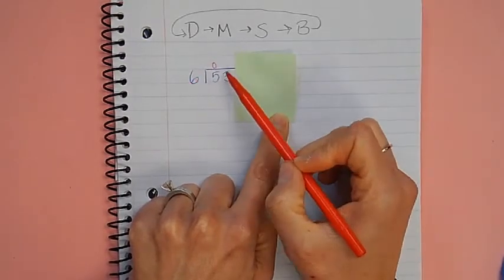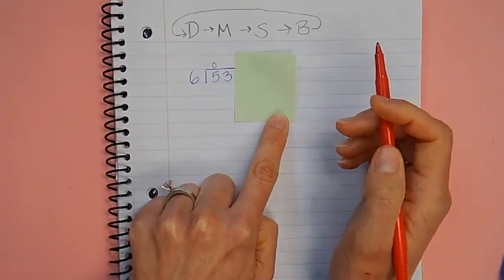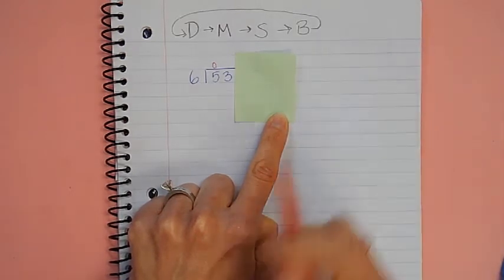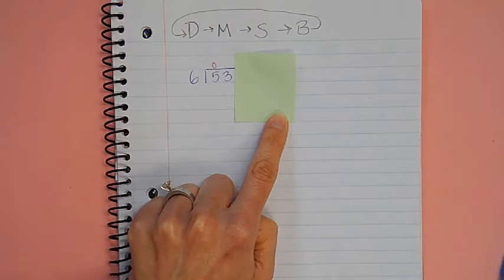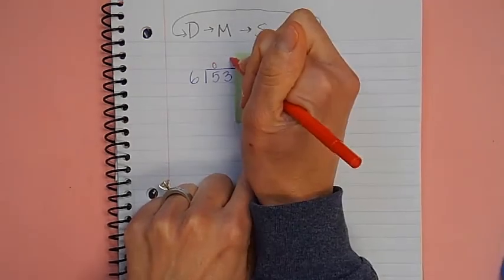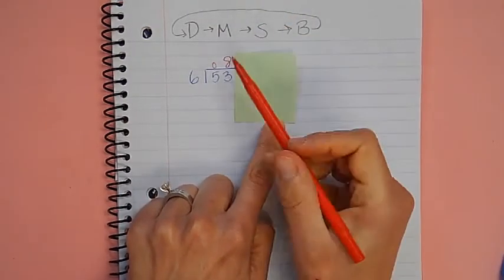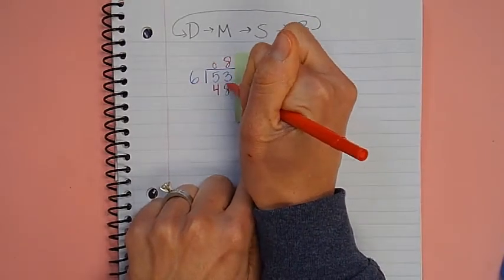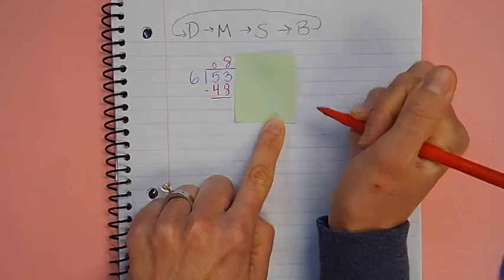Or how many times does 6 go into 53? I'm going to use my math facts. 6 times 9 is 54, so I know that's too much. 6 times 8 is 48, so I'm going to do that one. So 6 times 8. Now I multiply. 8 times 6 is 48. I line up my digits, and I subtract.